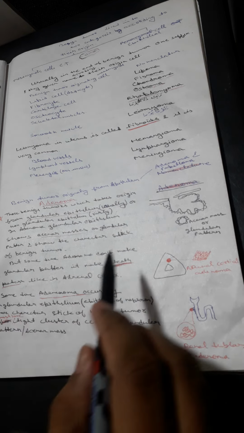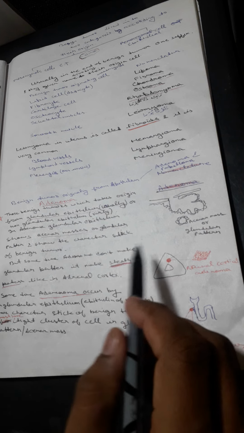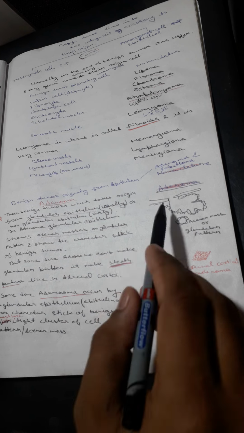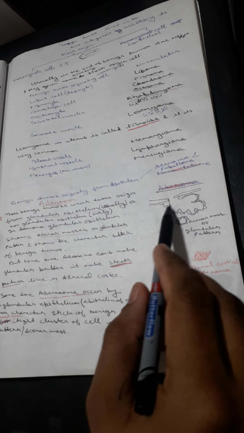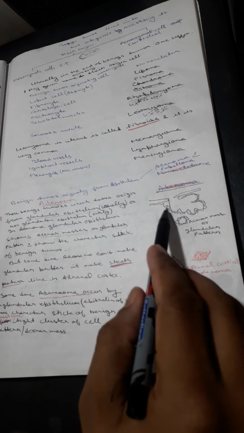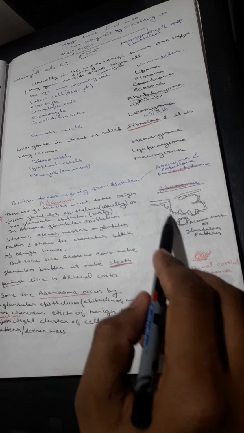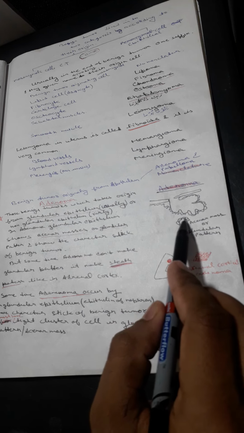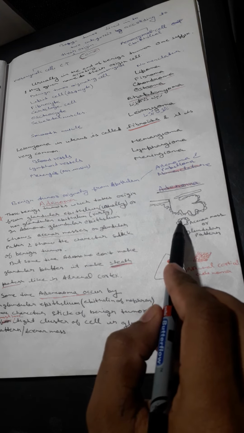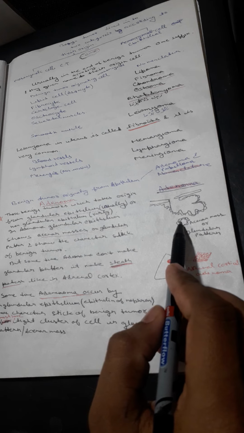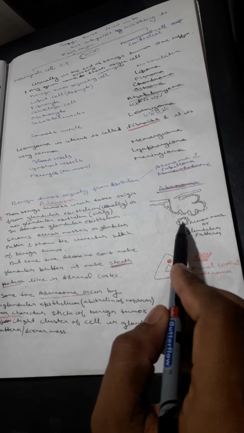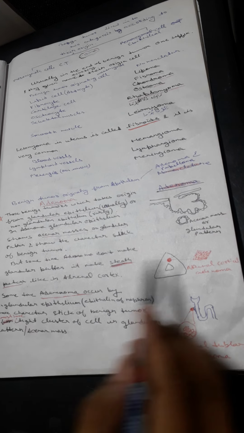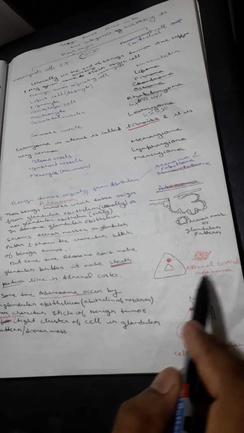And in the second condition, it is developed by glandular cells, but it does not form a glandular shape. It becomes a sheath pattern, like adrenal cortical adenoma.